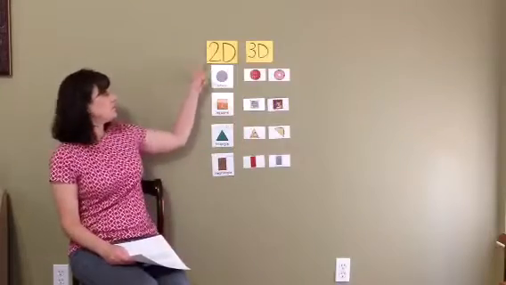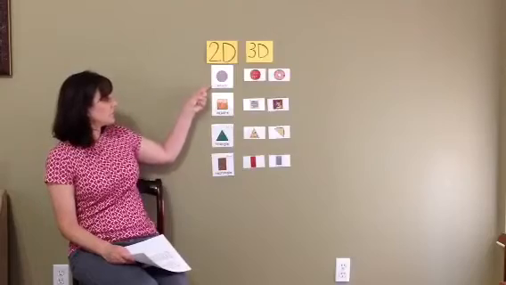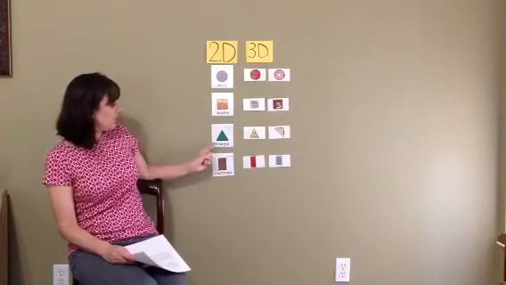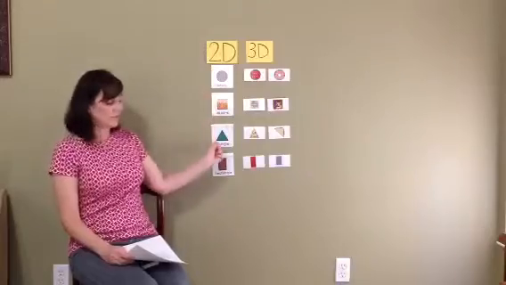First, let's talk about 2D shapes. Let's go over a few shapes. We have circle, square, triangle, and rectangle. What do we know about 2D shapes? We know that 2D shapes are flat and they can be laid flat on a table.